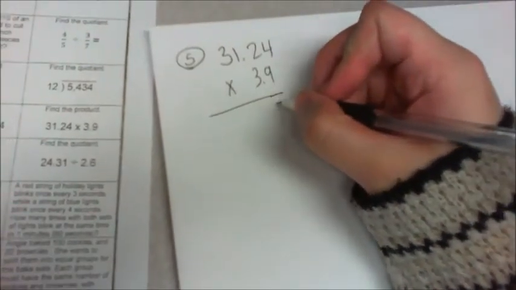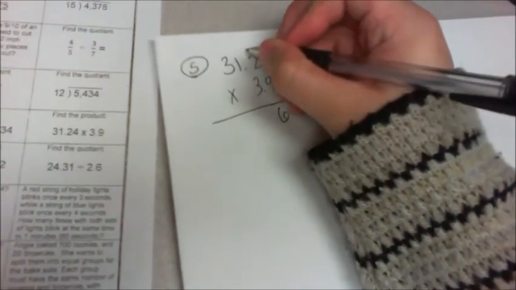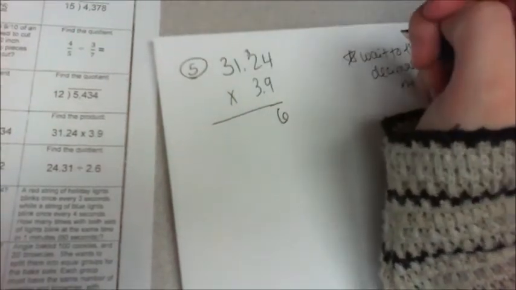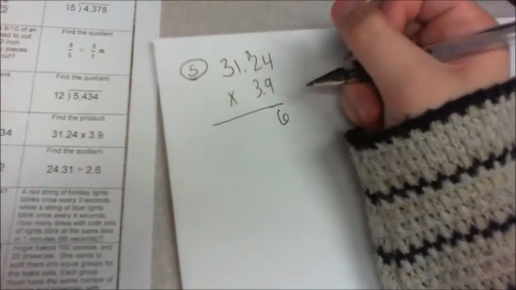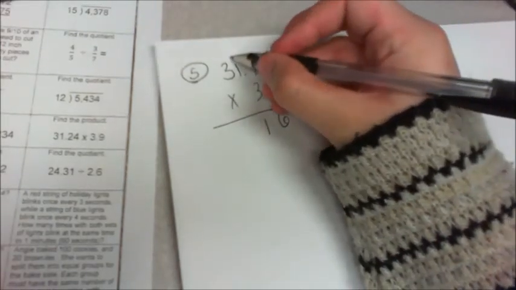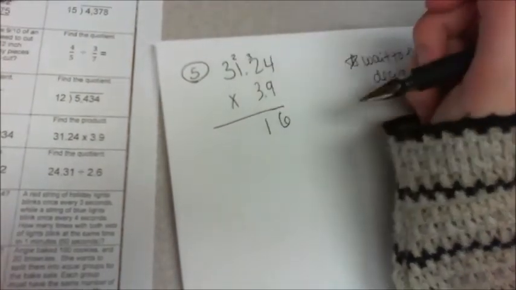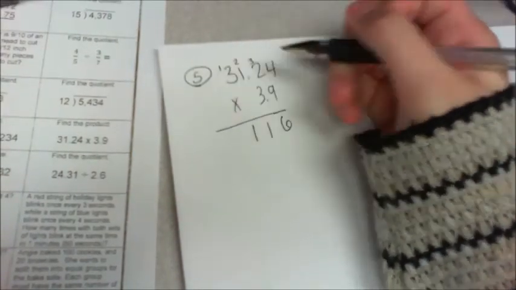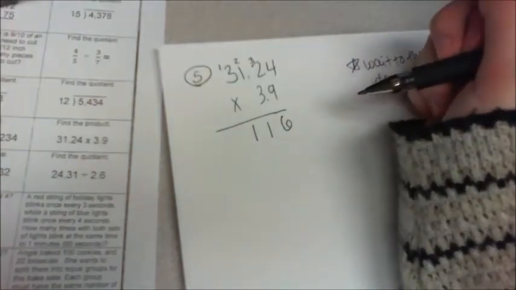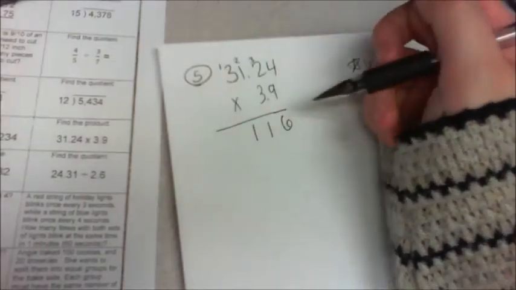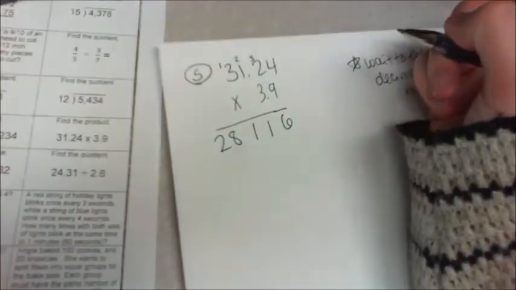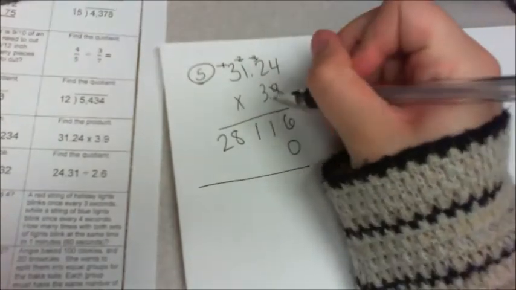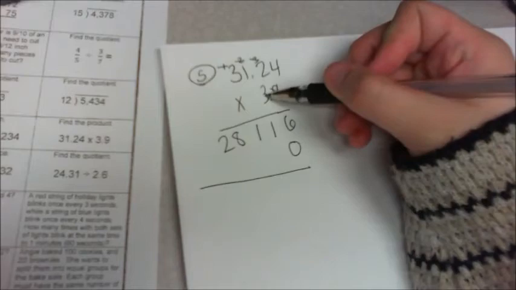9 times 4 is 36. Carry the 3. 9 times 2 is 18. Plus 3 is 21. Carry the 2. 9 times 1 is 9. Plus 2 more is 11. Carry the 1. 9 times 3 is 27. Plus 1 more is 28. Cross off the old. Put your placeholder 0, and we'll move on to the 3.